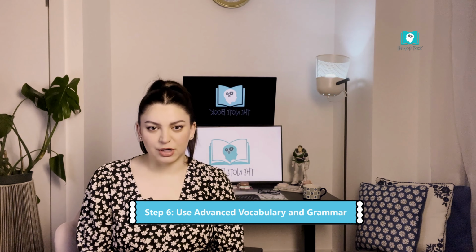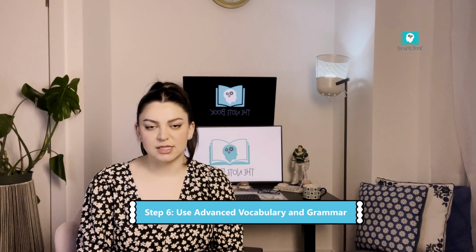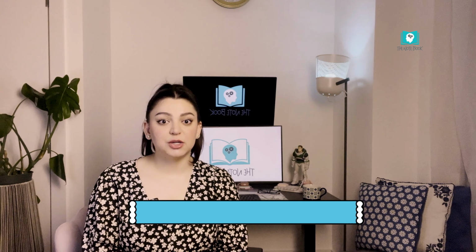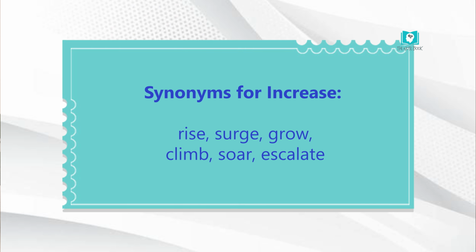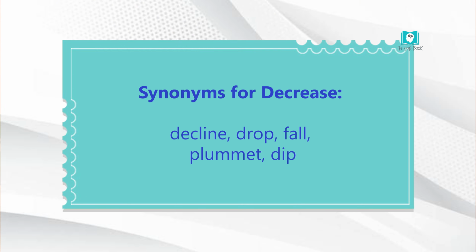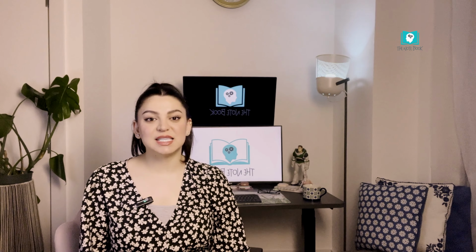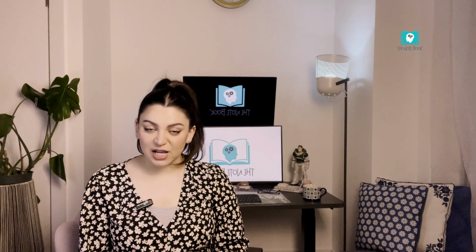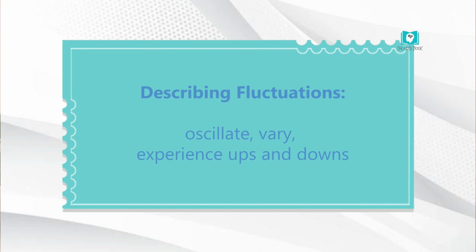To boost your score, use a variety of sentence structures and vocabulary. Synonyms for increase: rise, surge, grow, climb, soar, or escalate. Synonyms for decrease: decline, drop, fall, plummet, or dip. Describing stability: remain constant, stay unchanged, level off. Describing fluctuations: oscillate, experience ups and downs.